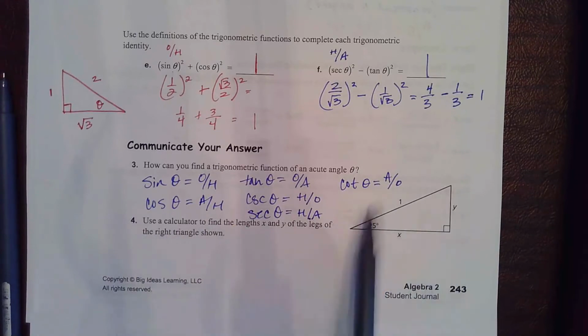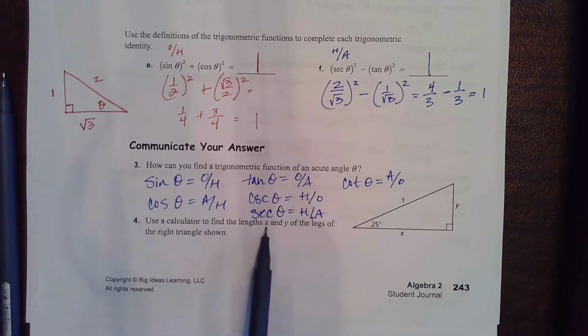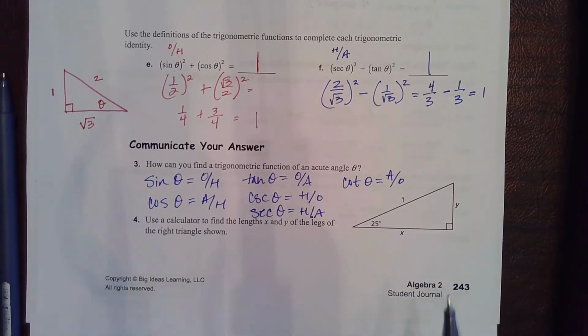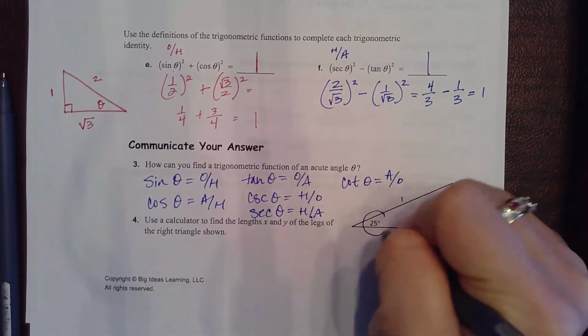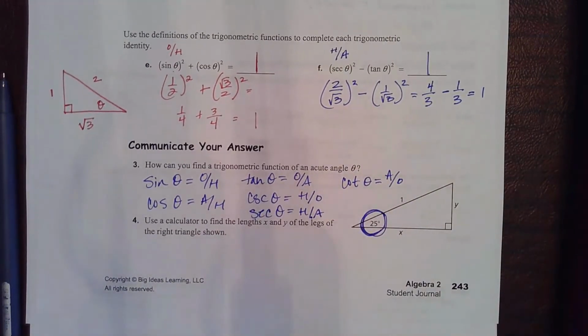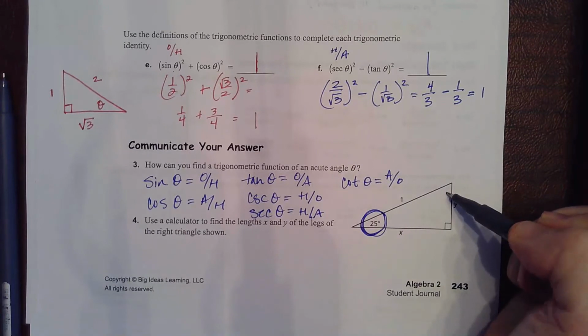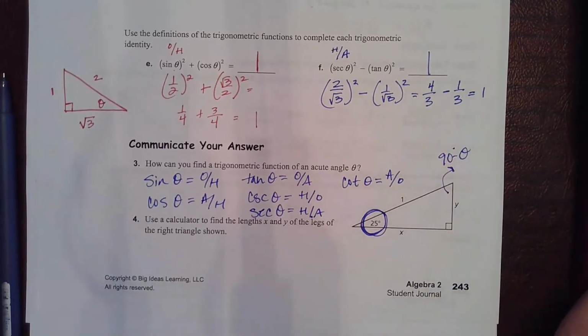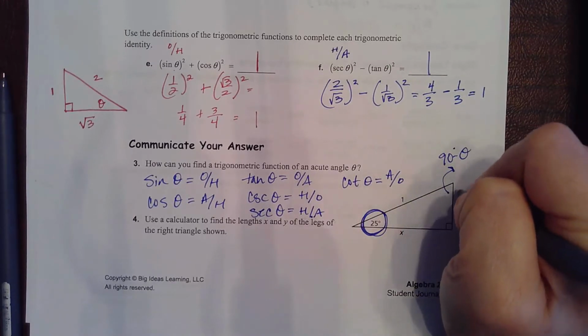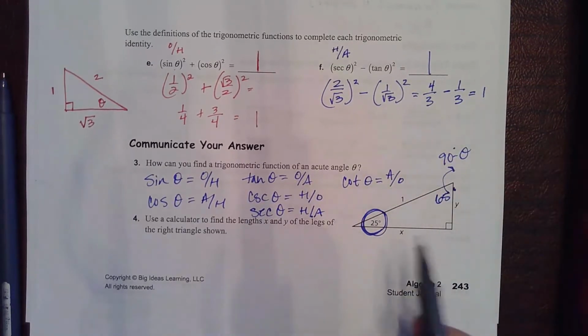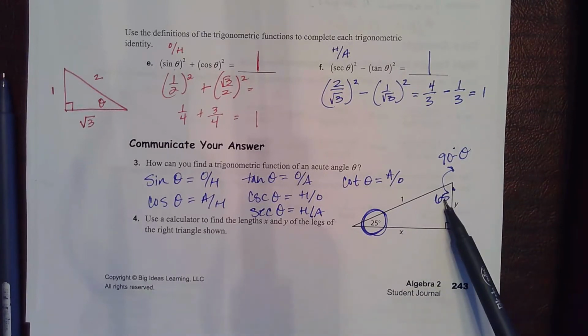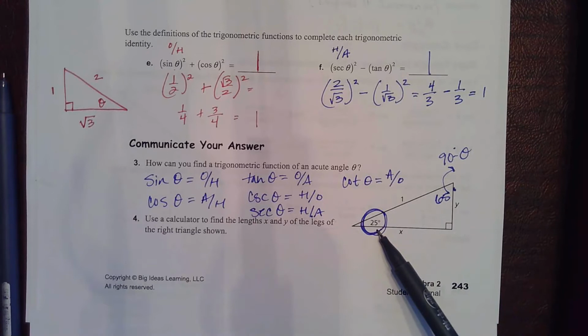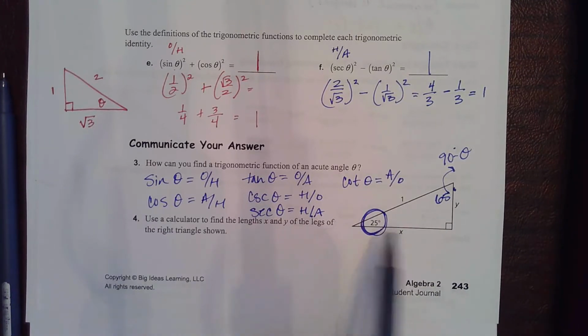If we give you a specific example, like use a calculator to find the x and y for the legs of the right triangle. For example, if I had this angle here, technically I could find this other angle, because remember this angle is 90 minus theta, which in this case would be 65, because we knew those two angles had to add up to 90 anyway. So you could use 65 if you wanted to, or you could just stick with the 25. Pick an angle. In this case, I'm going to pick the 25.